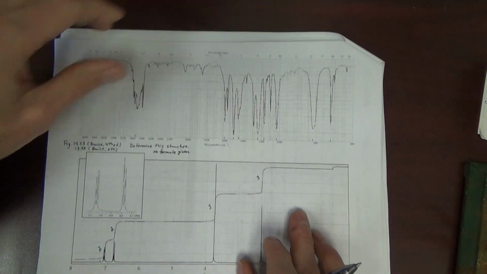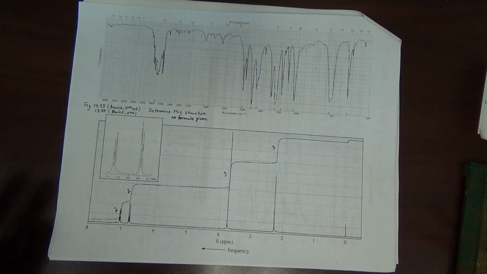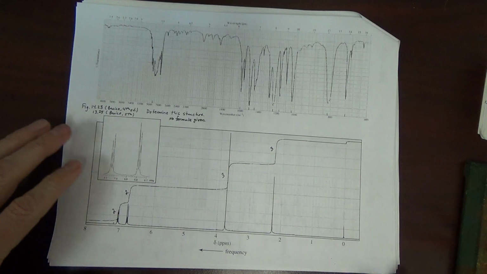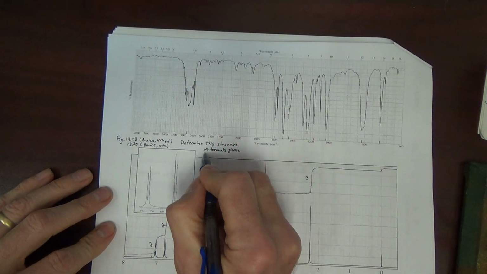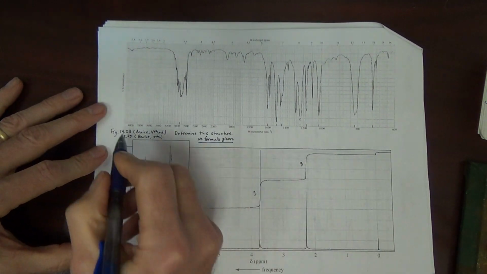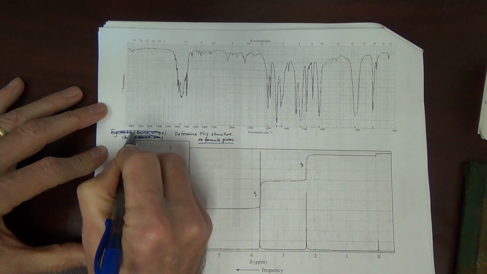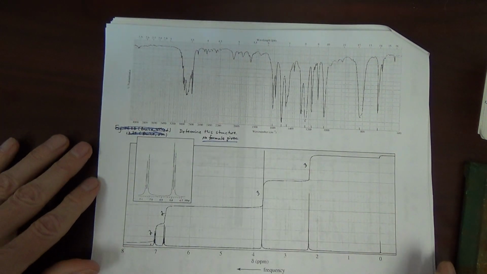All right, let's try another. Again, no formula given. Determine the structure. This one came from Bruce's textbook.